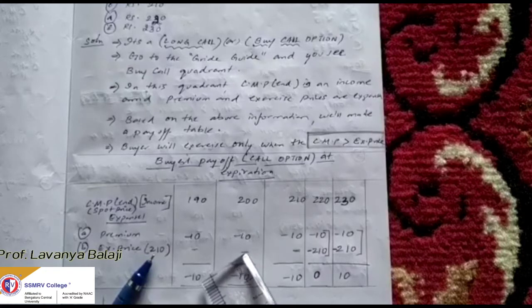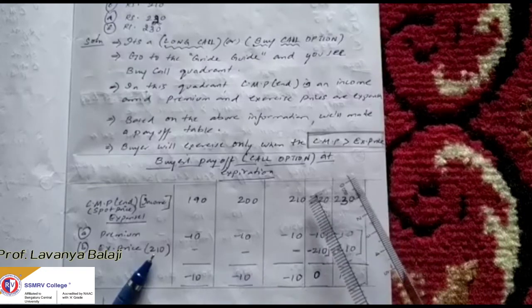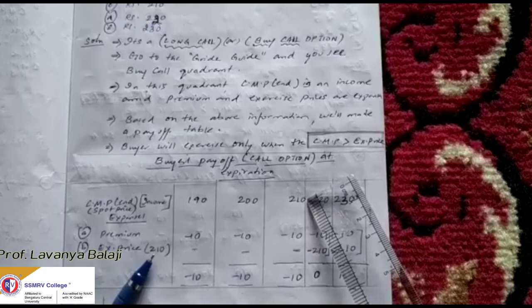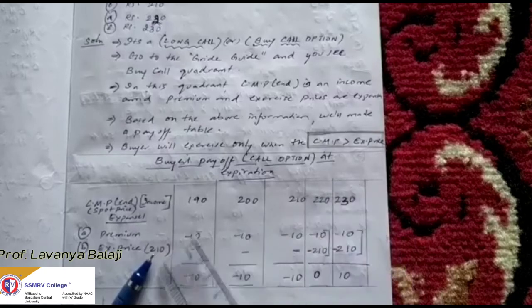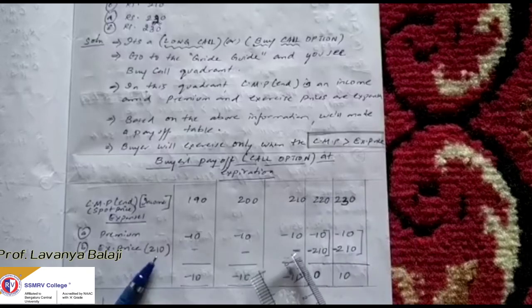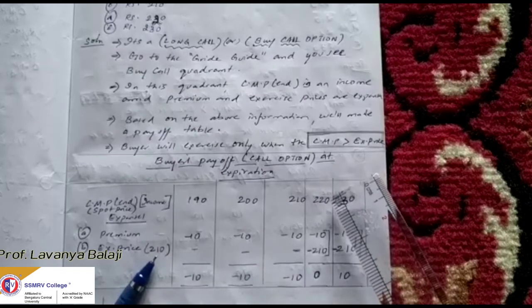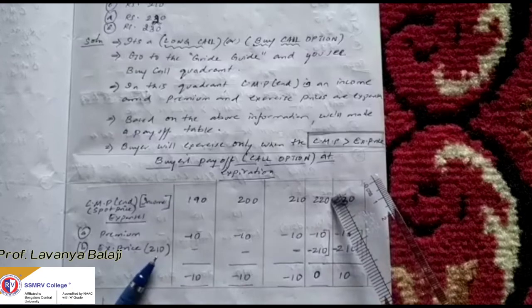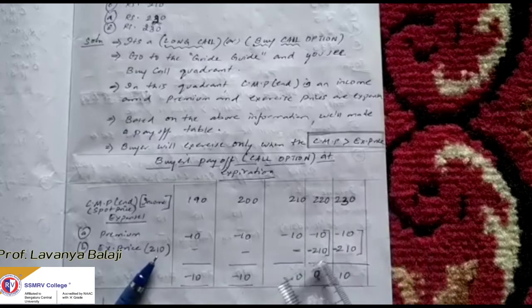Again, there's a blank over here. Situation number 3: is the current market price 210 greater than the exercise price of 210? No. So again he will not exercise, so there's a blank over here. Coming to the fourth situation, is the current market price 220 greater than 210? Yes, it is greater, so he will exercise.